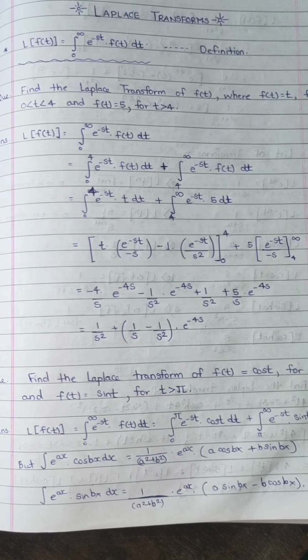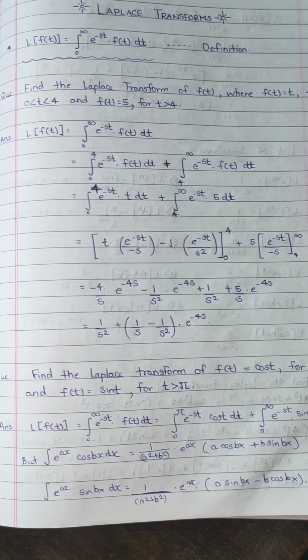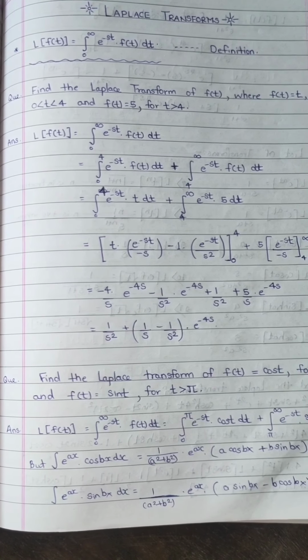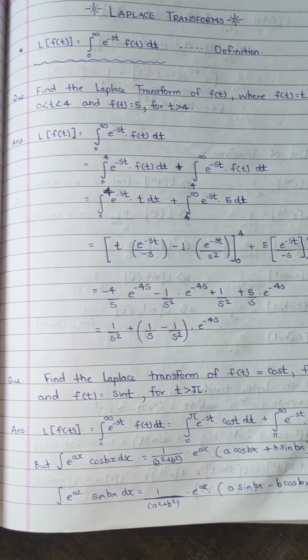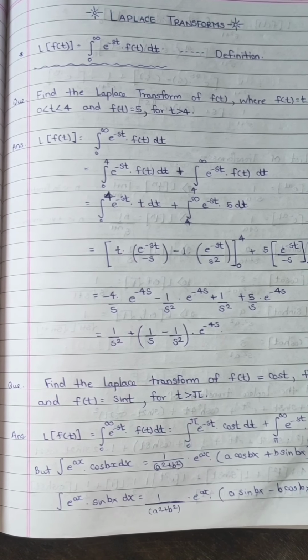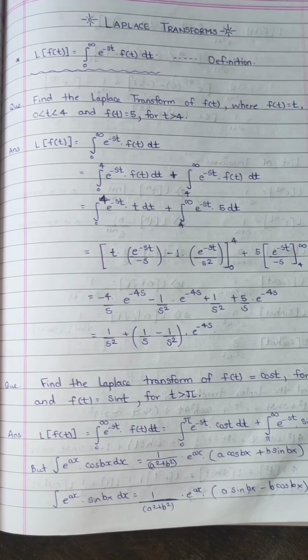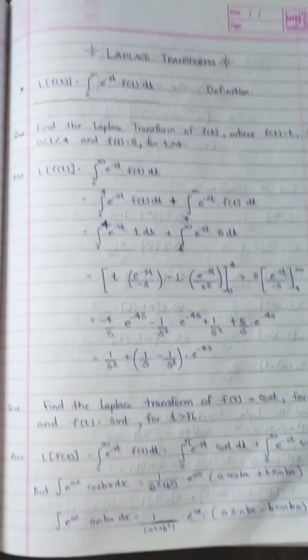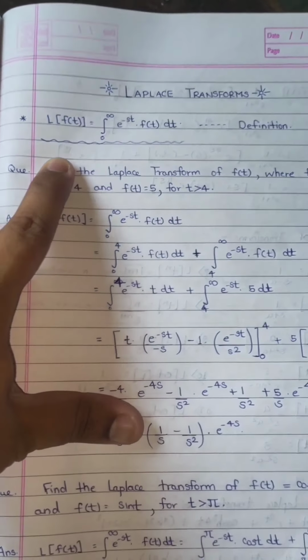In this video we are going to learn about a topic from the subject engineering mathematics. This topic is common for all branches of engineering for a degree course. The topic name is Laplace Transform. We'll see the different types of formulas in this particular module.